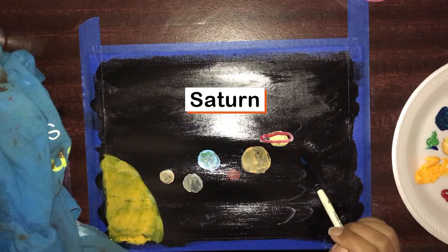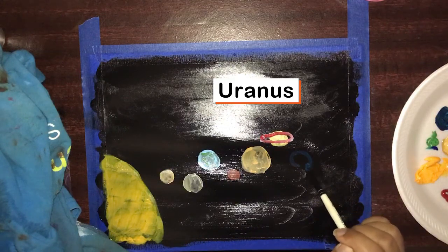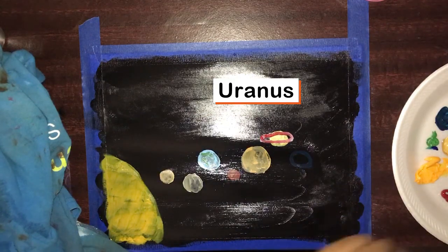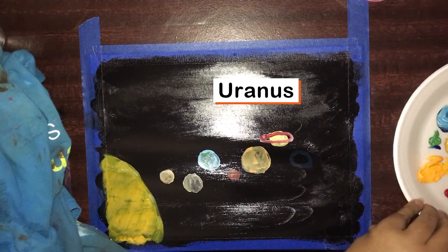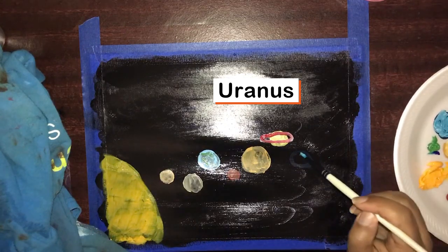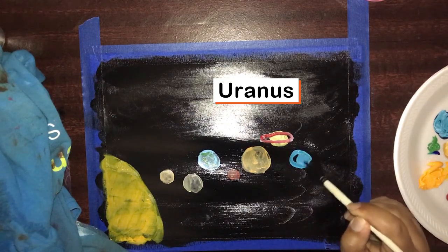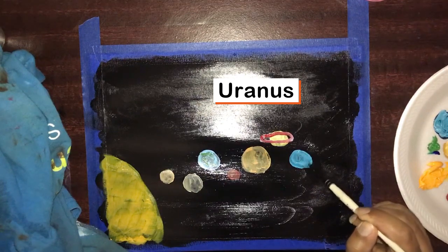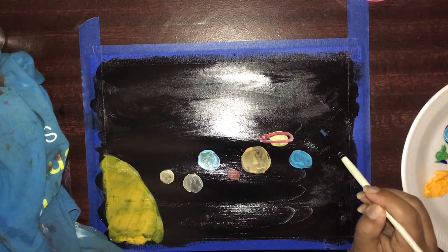But okay, after Saturn comes Uranus. That is the next planet. And that's a little too dark. I'm going to add some more white to my paint so you can see. Much better. So that is Uranus. And now the last planet we have to add is Neptune.